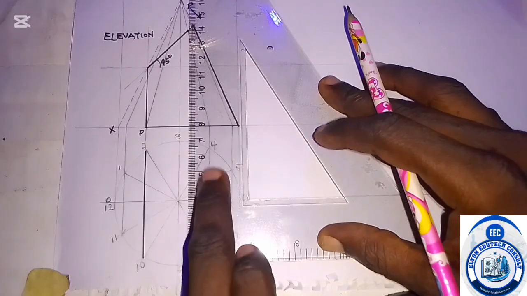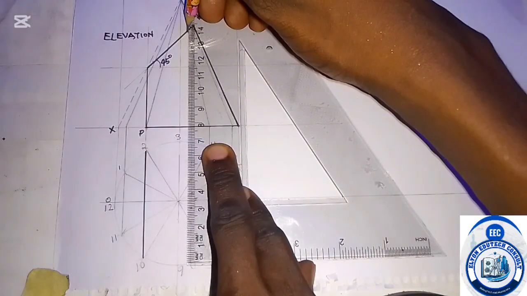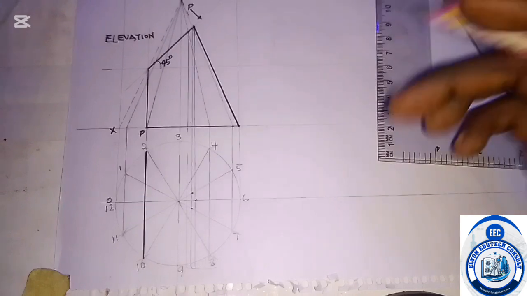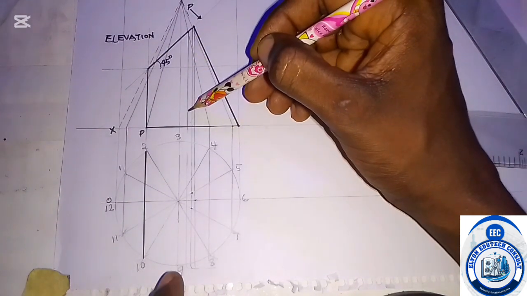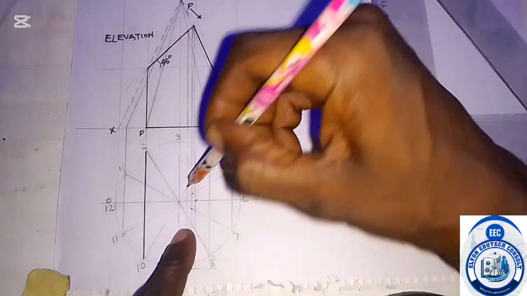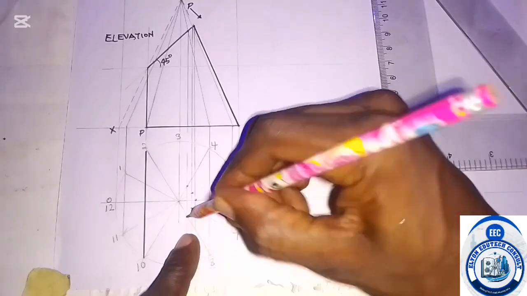So I'm going to produce this down this way. All right, so this is the line. Just follow my hand that way. Okay, where it touches 4 like this. Okay, this is 4, and where it touches 8 like this.